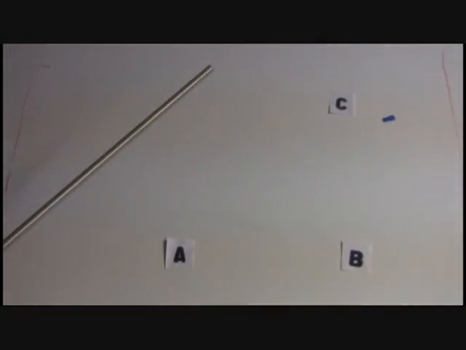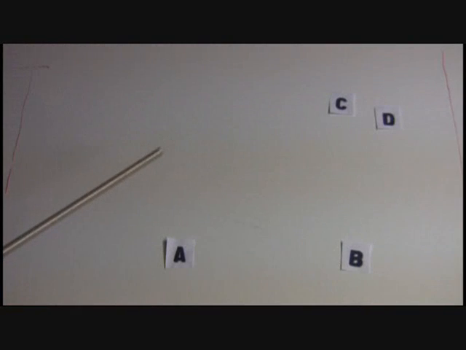B, C, and point D. We generally speak about locations by using descriptions. For example, point A is your home located at 5678 Charles Avenue.